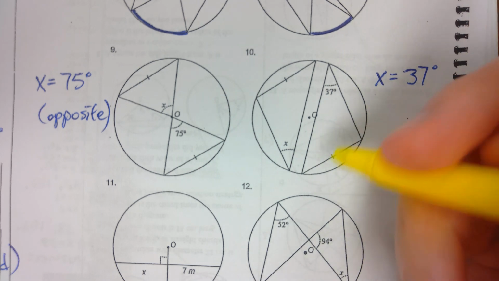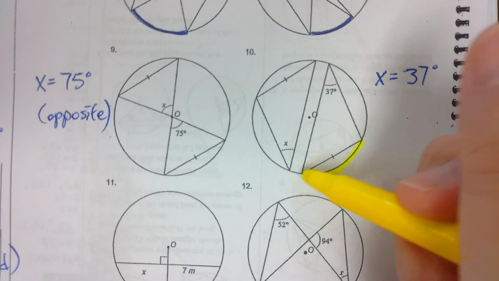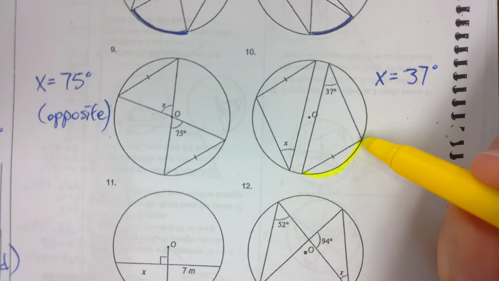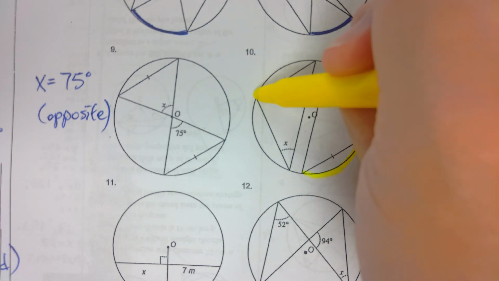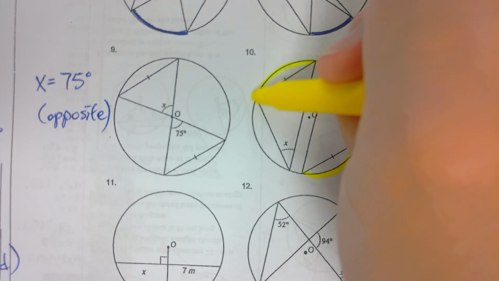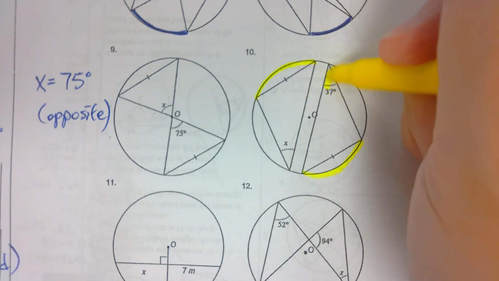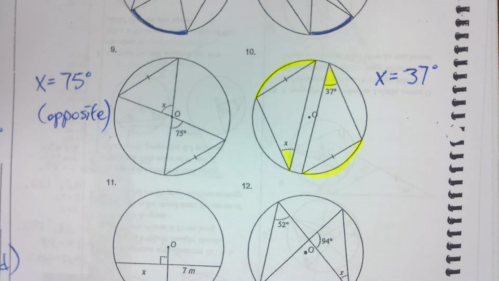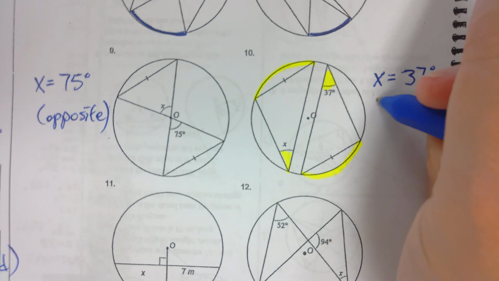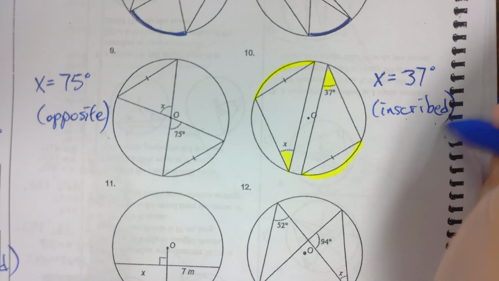Because the length of this chord is the same as this chord, this subtended arc is the same as this. So this arc making this inscribed angle is the same as this arc that makes this angle. This is actually your inscribed angle. They are bounded by the same arc.